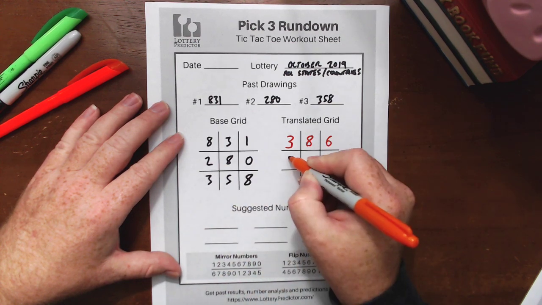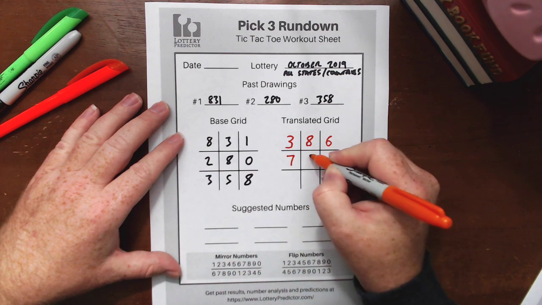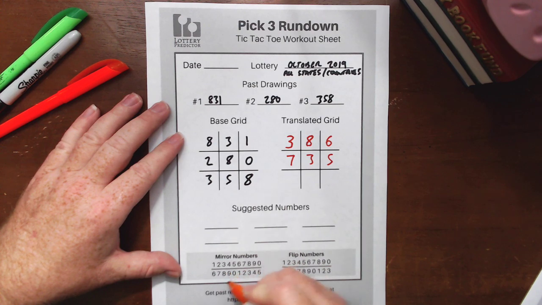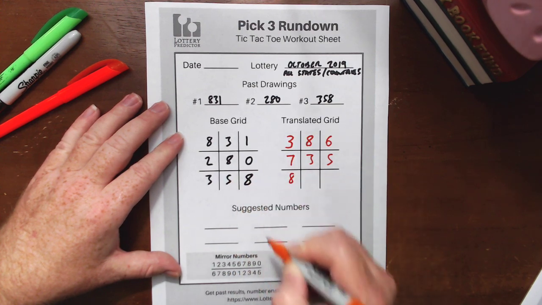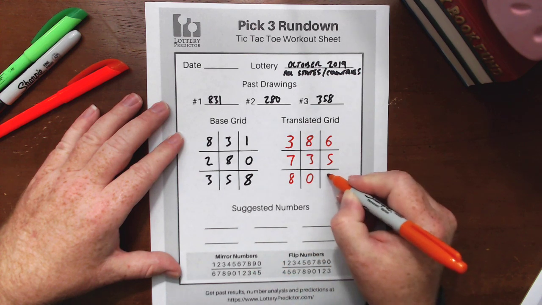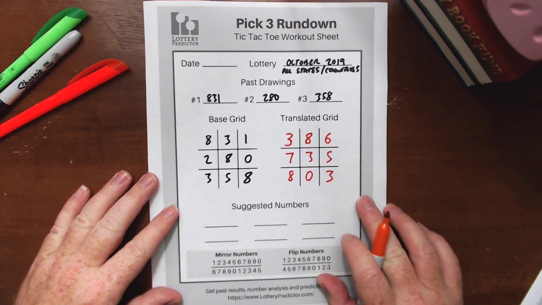2 is a 7. 8 is a 3. 0 is a 5. 3 is an 8. 5 is a 0. And finally 8 is a 3, like so. So we have it there. We have our base grid filled out and our translated grid.